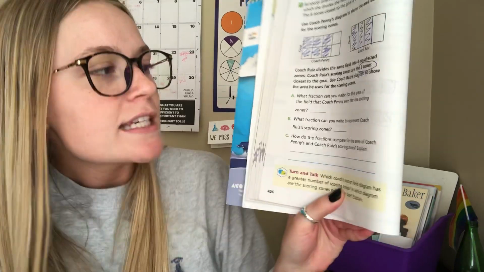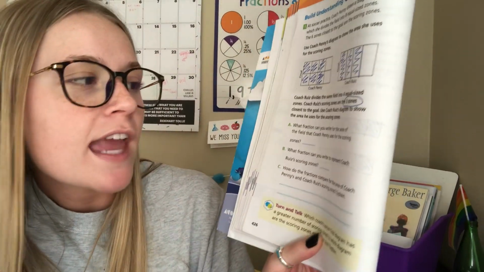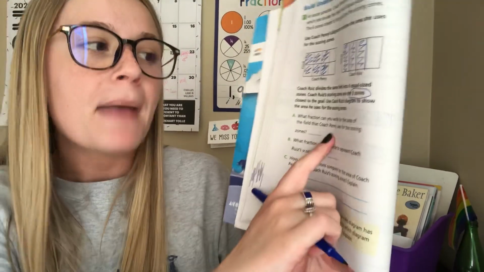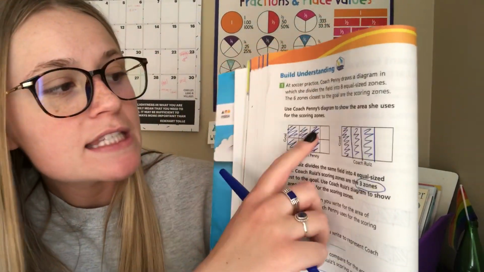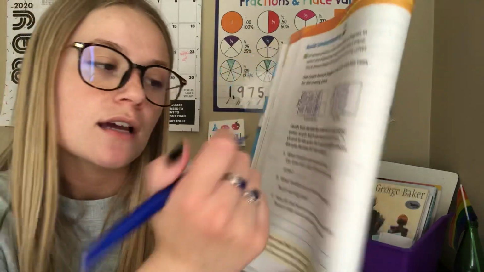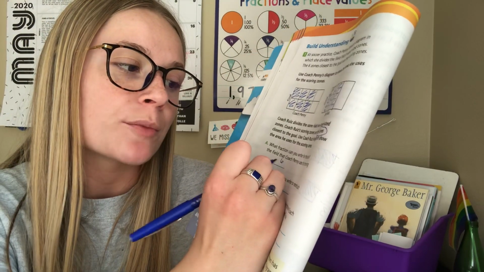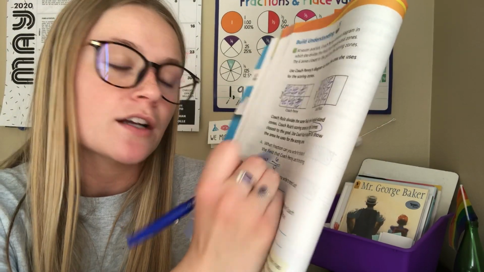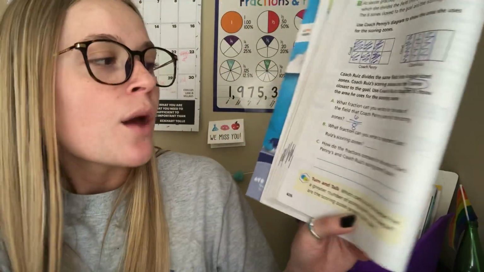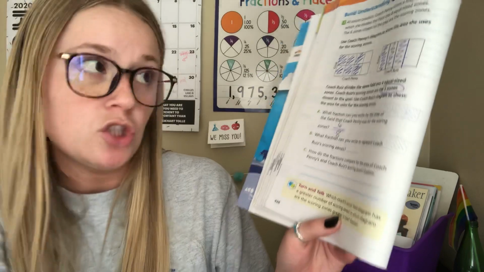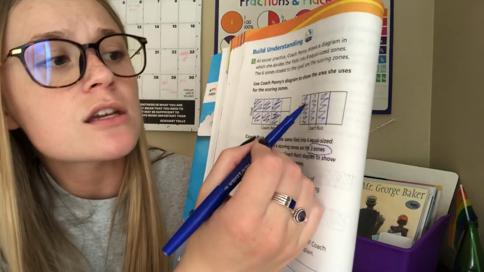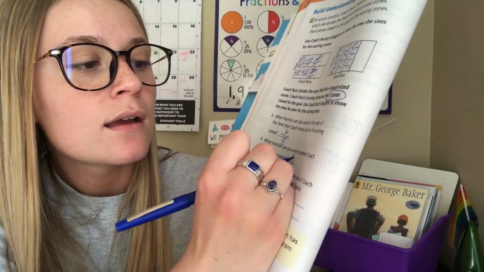Then part A says, what fraction can you write for the area of the field that Coach Penny uses for the scoring zones? Well, Coach Penny uses 6 out of the 8 zones. So that means our numerator is 6, our denominator is 8. Part B says, what fraction can you write to represent Coach Ruiz's zones? Coach Ruiz uses 3 of the 4 zones on his diagram.